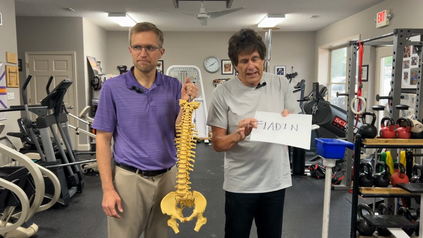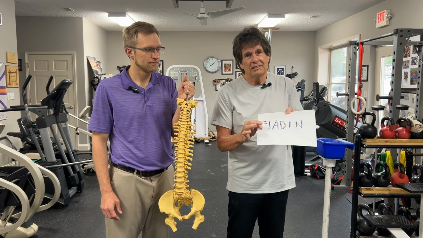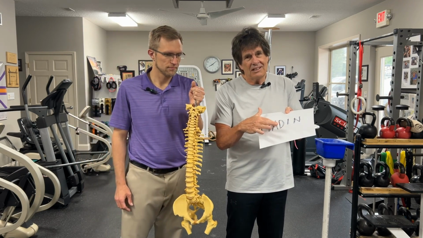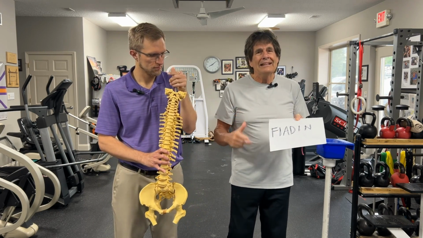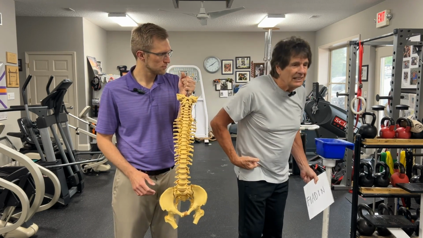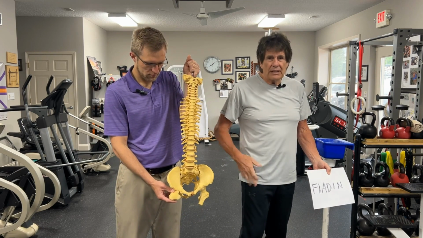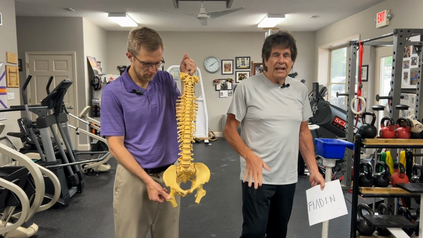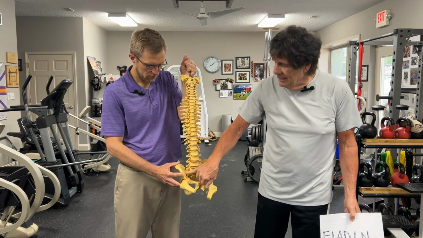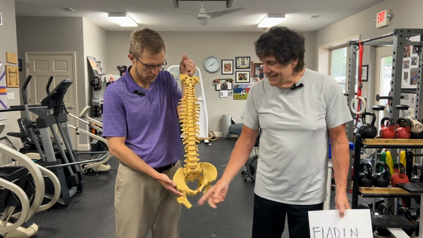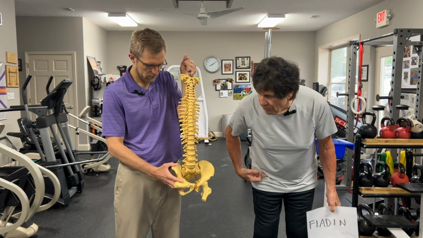Okay. Flexion, the FL, adduction, the AD, and internal rotation. What that means is flexion. And we're talking hip, pelvis now. So we're talking the upper leg and the pelvis. So right here where Brian's demonstrating, the upper leg and the pelvis. So flexion is bending forward.